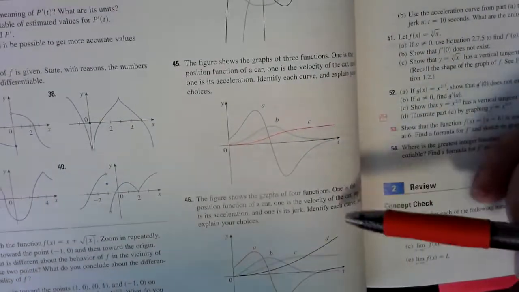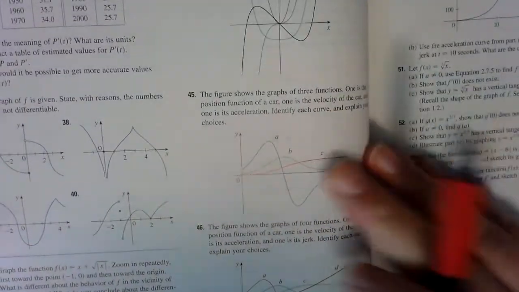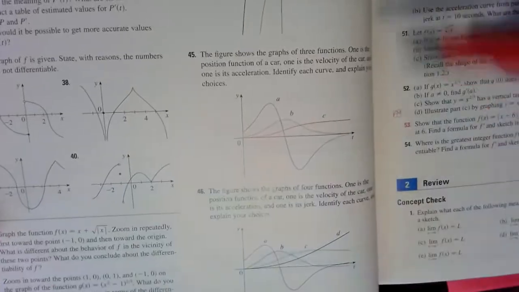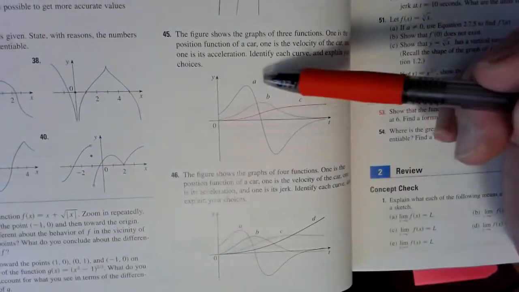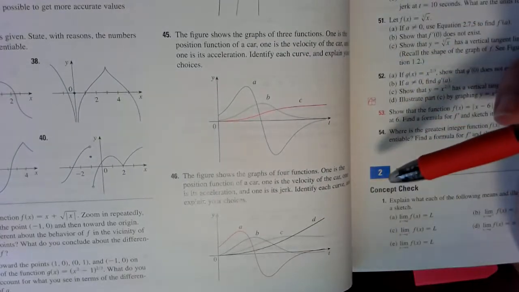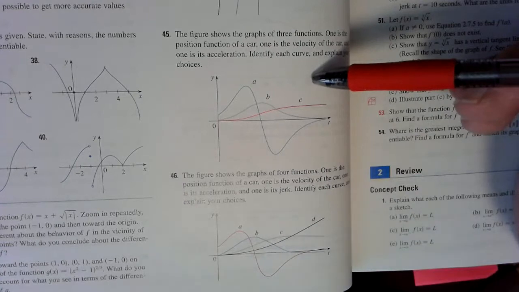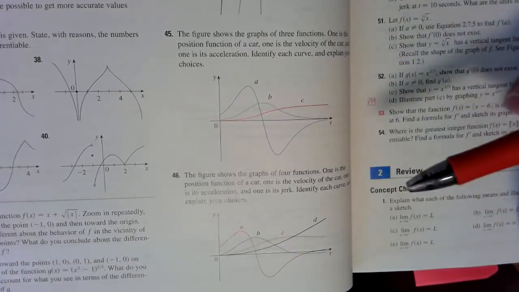This is kind of a fun one too. Which one should we do? Oh, let's do 45. Can we figure out which function is which? I've got 3 graphs, A, B, and C. One of these functions is the curve, the other is velocity, which is the derivative, and the other is the derivative of the derivative, F double prime.